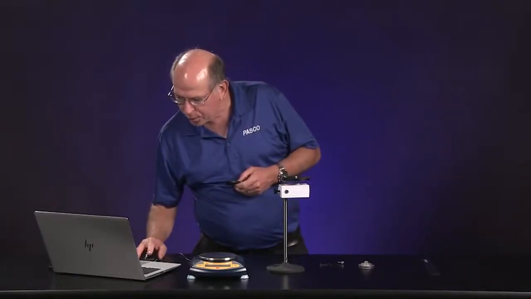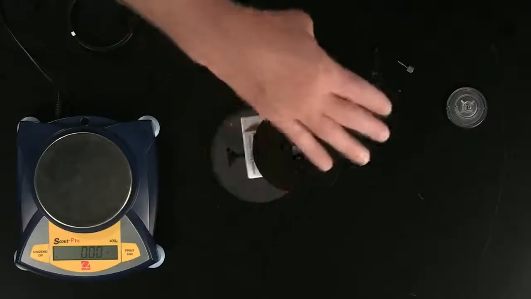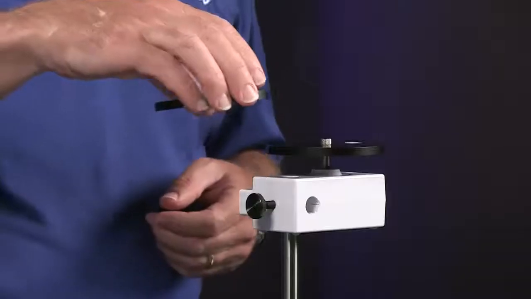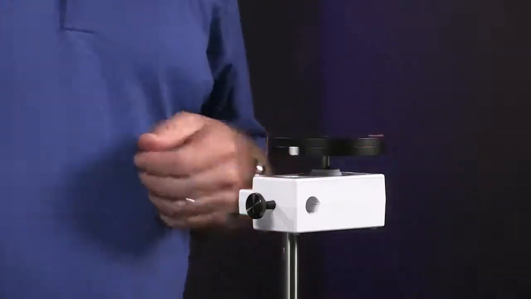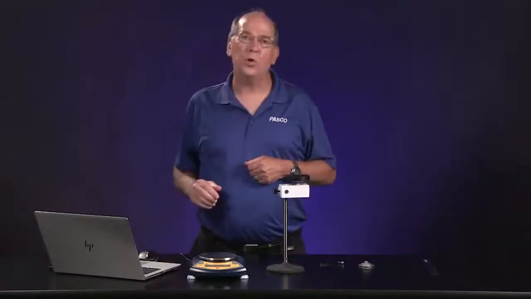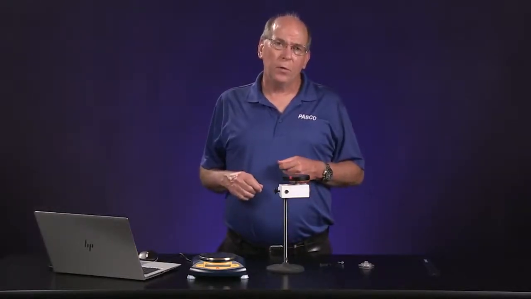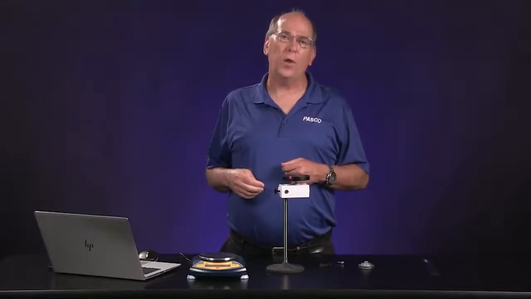You won't see this, but I'm collecting the data, spinning, slowing it down to around 10, and there we go. So we have the first collision. We want to have more data, so we're going to collect 4 more collisions.